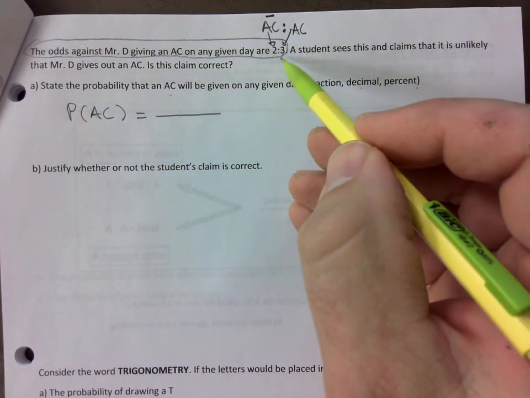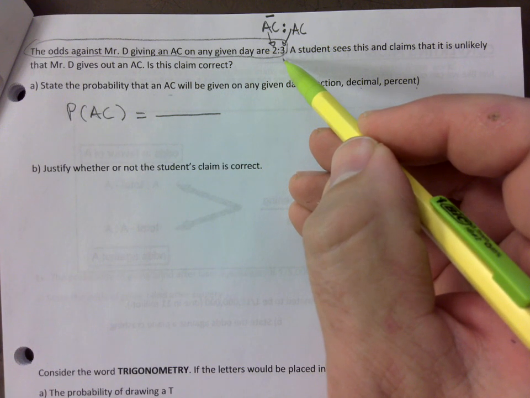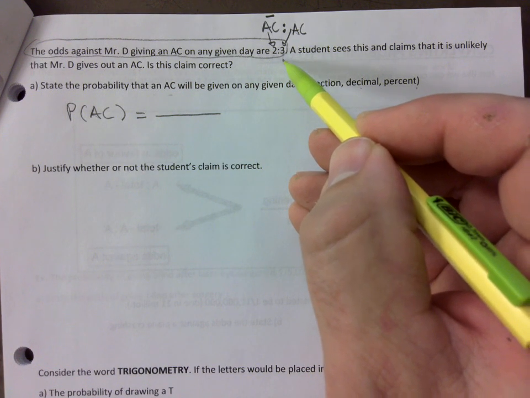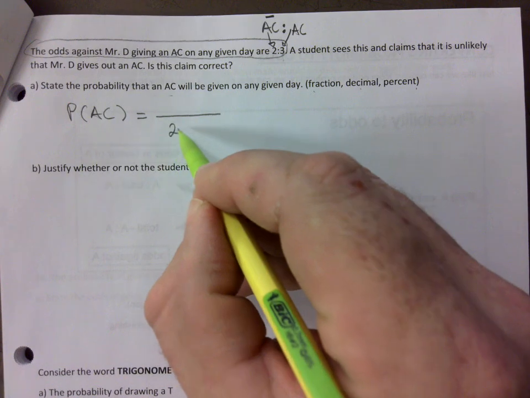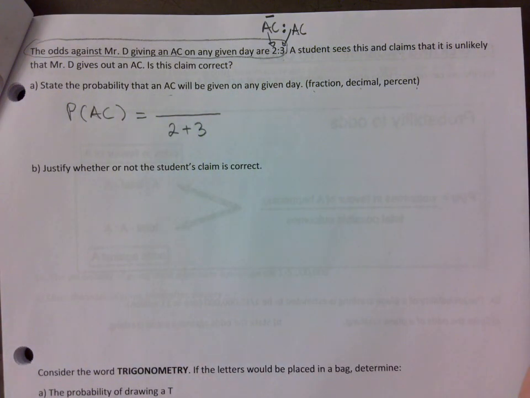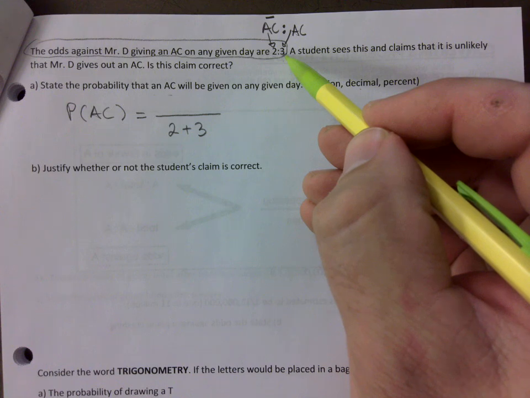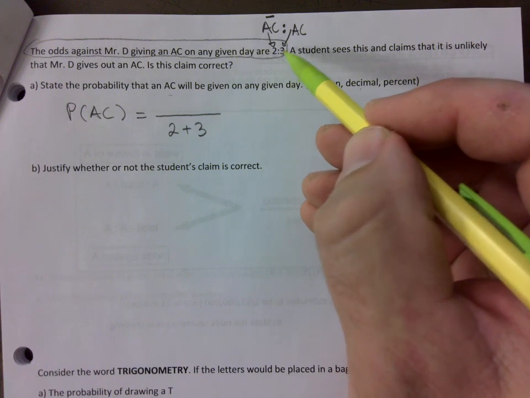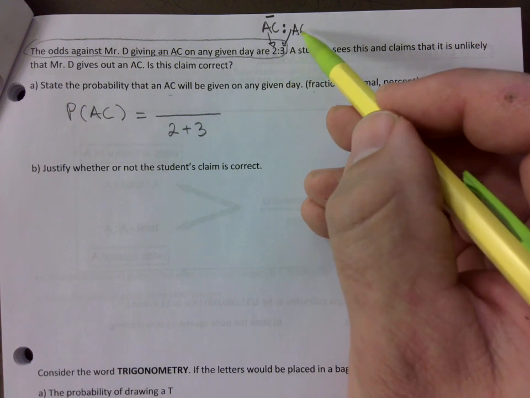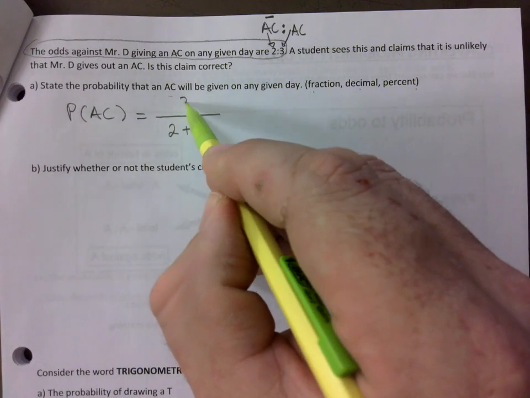Remember, if I gave you odds, how would you come up with the bottom number? Add them up, yeah. So 2 plus 3 for sure. And then you have to know which number to pick. Which one talks about ACs? Is it the 2 or the 3? It's the 3. So the 3 goes up there.